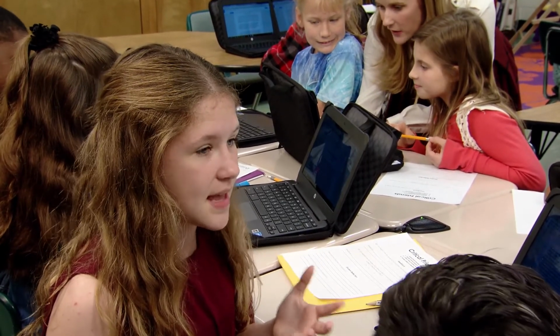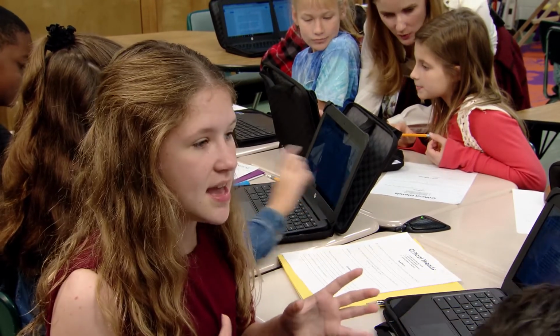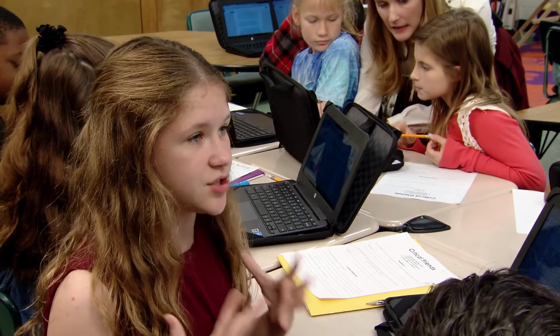If you have free snacks, people are allowed to have snacks. And if they didn't bring a snack, they wouldn't have a snack, so they can stay focused.